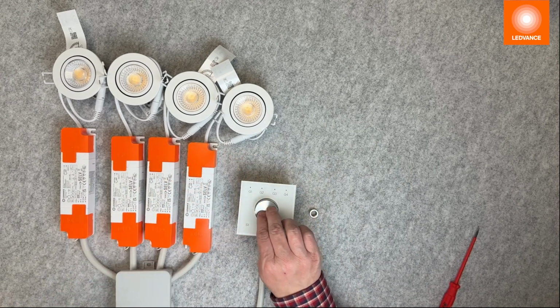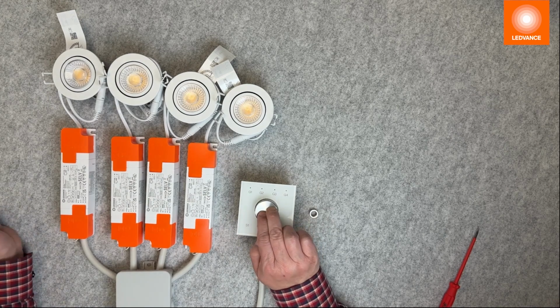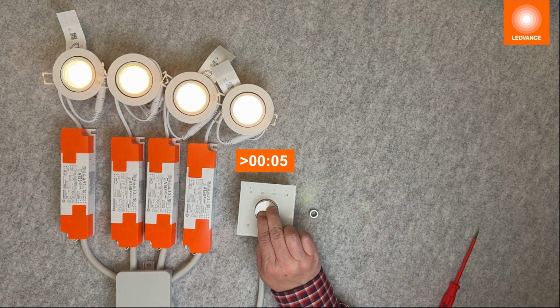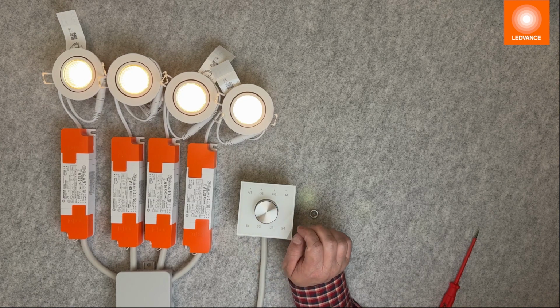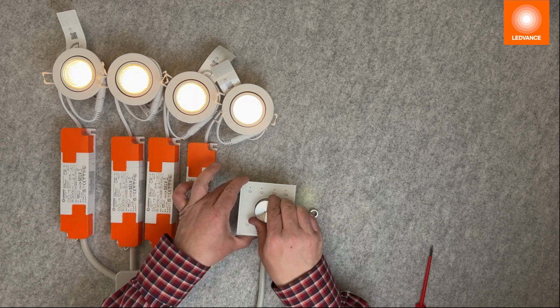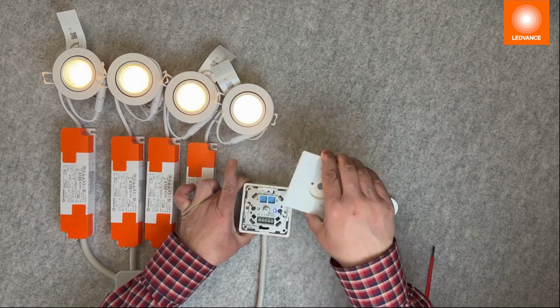If the lights are on, switch them off with a short press to the knob. Then press and hold the knob for more than 5 seconds until the lights switch to full brightness. Now, the controller sends a reset command to all DALI drivers, clearing group assignments, scenes, and restoring default dimming values.